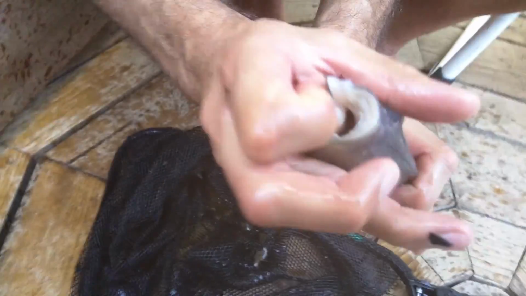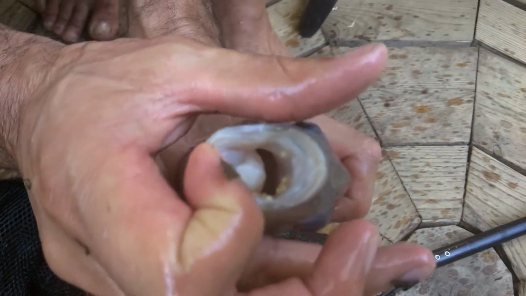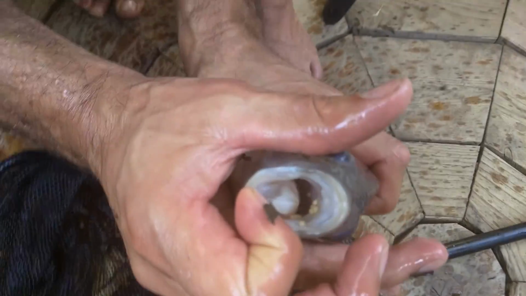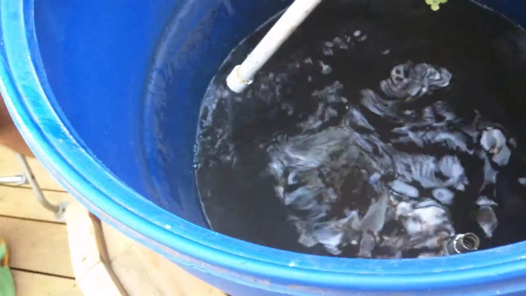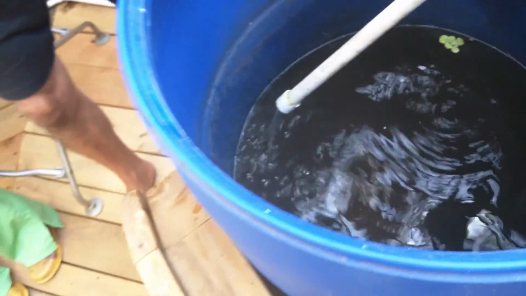Oh, it's got eggs. Holy cow, this is a female. It's got eggs. Wow. So those are the eggs inside it. Like maybe 50 eggs in there. So what we can do is take those eggs. I'm going to actually just put them right into here. And the other fish will probably eat them, unfortunately, but I wasn't prepared to find eggs.